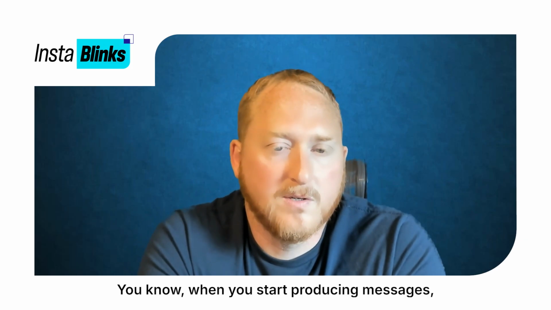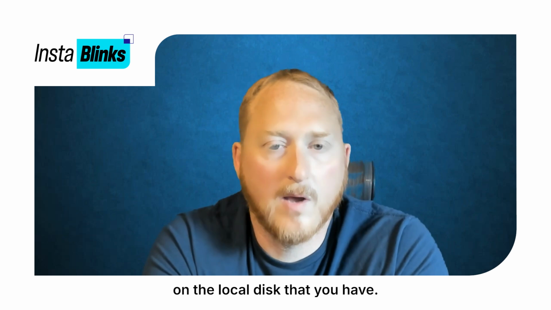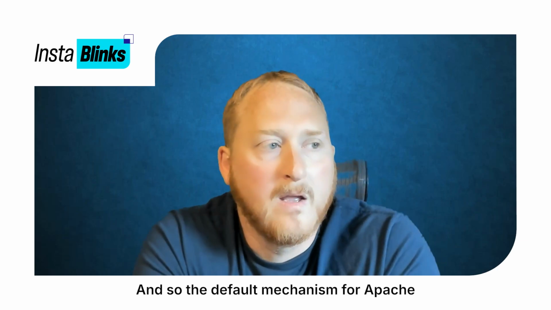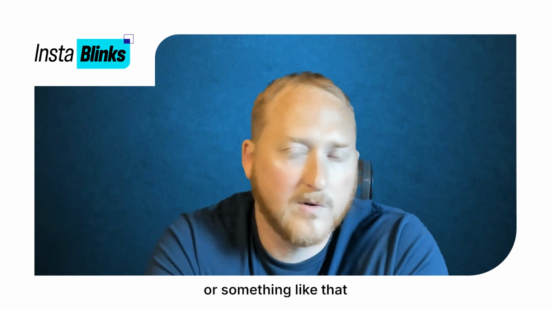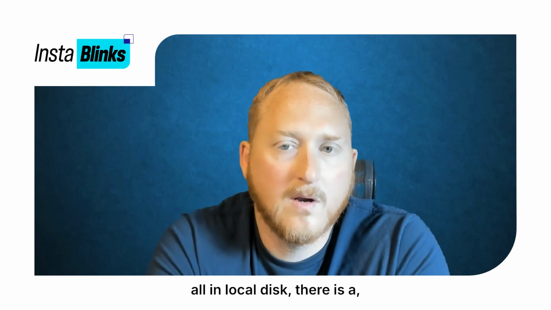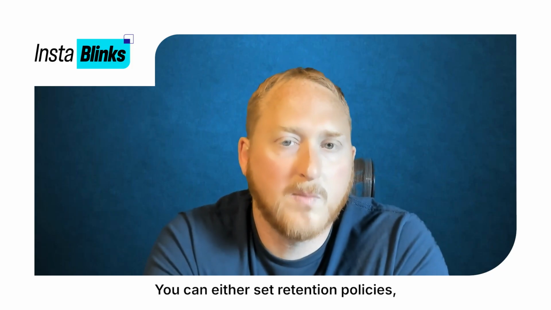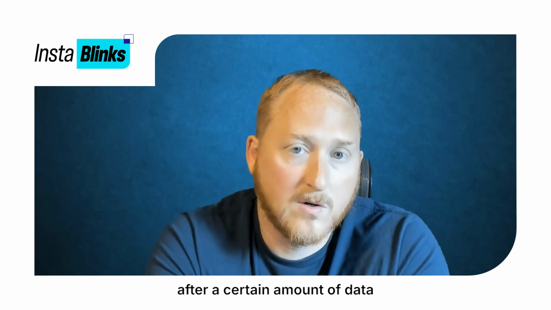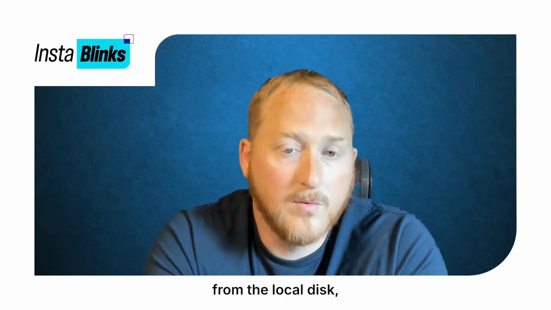When you start producing messages into Kafka, what's going to happen is it's going to store those messages on the local disk that you have. And then, as we mentioned earlier, it's going to replicate those messages to the other disks in the cluster. The default mechanism for Apache Kafka is to store it on the local disk. That can be an EBS volume or something like that. It doesn't have to necessarily be an attached SSD. And then after it's stored on a local disk, there's a couple different ways that you can get rid of those messages. You can either set retention policies to delete them after a certain time period, or you can set it to delete after a certain amount of data has been aggregated. And that will then delete it from the local disk.